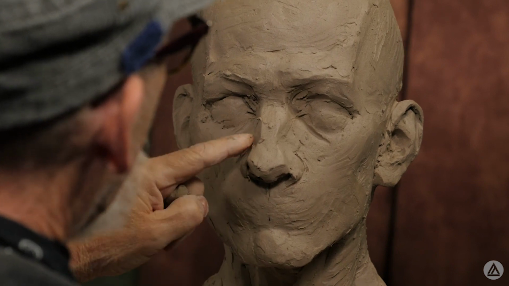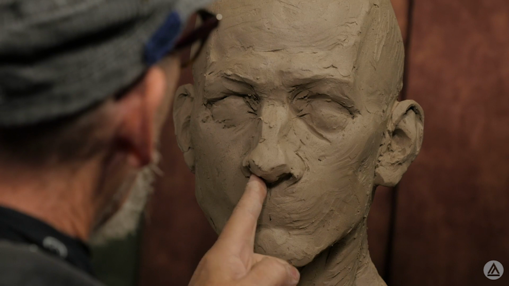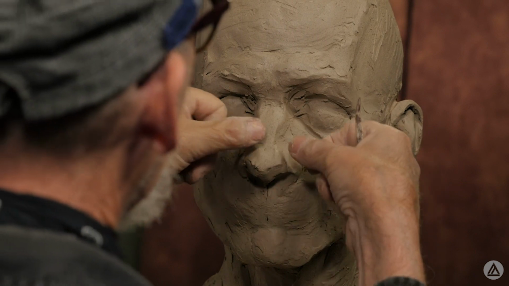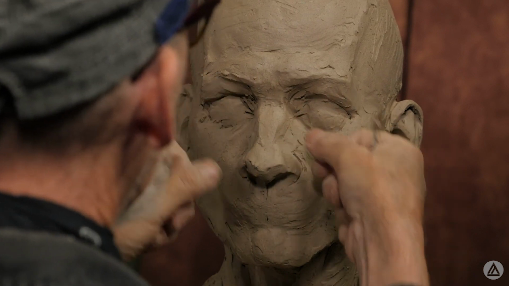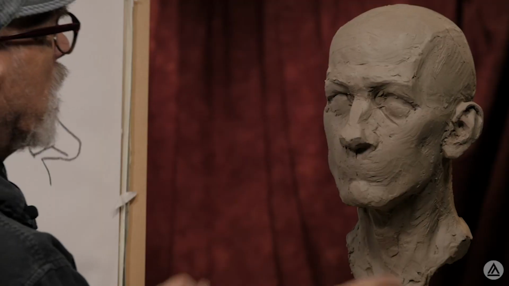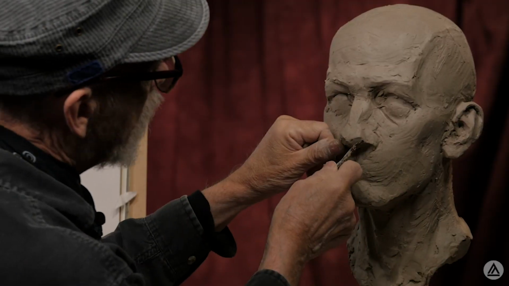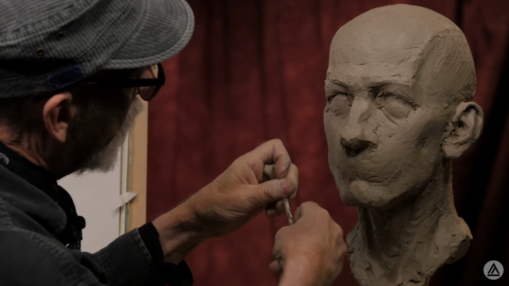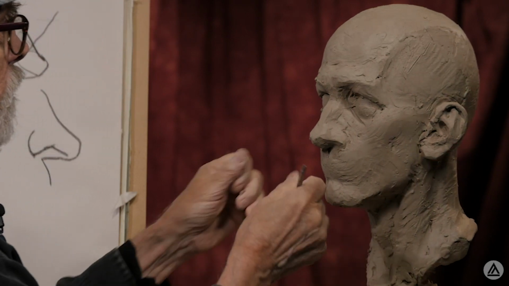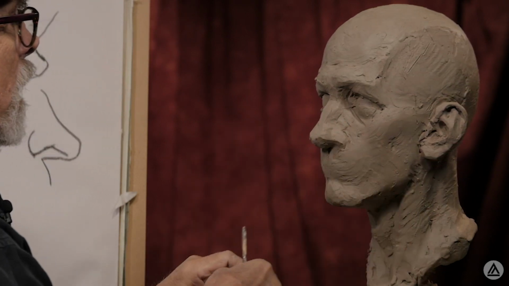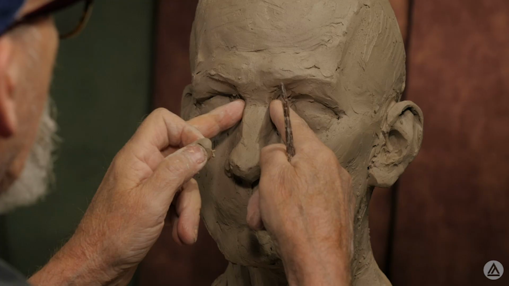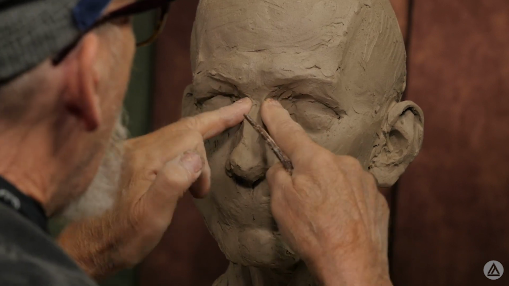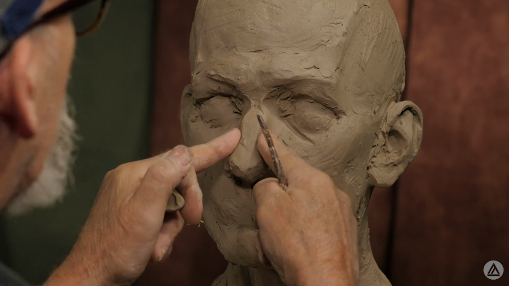Some people have very finely chiseled looking noses, where others have very bulbous and soft, and the planes are much more nondescript. That would be a much fuller nose. And always bring that back into the nostril. There's usually a little plane that happens underneath. Even the width of the nose, up here at the bridge of the nose, some people have a very pinched, tight, narrow area, and then it widens out.